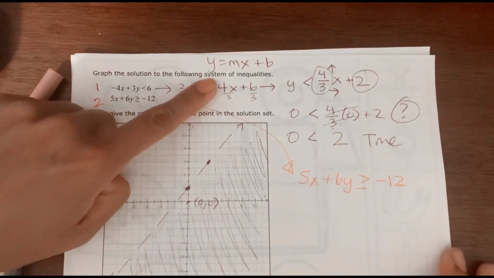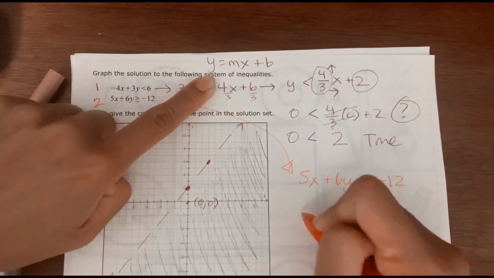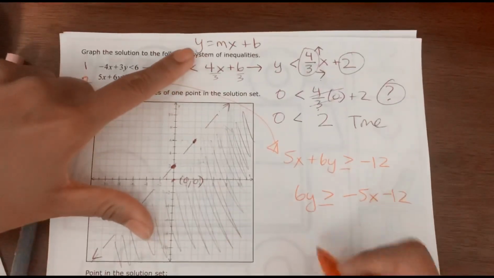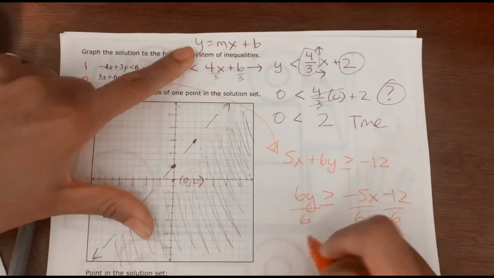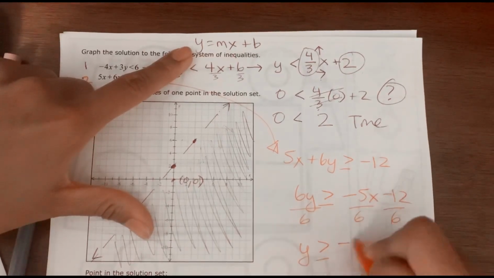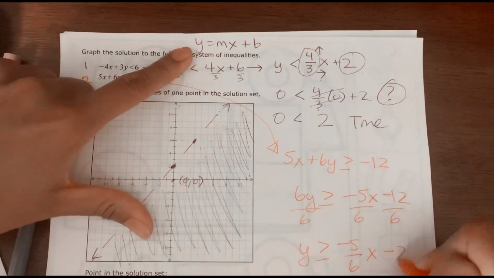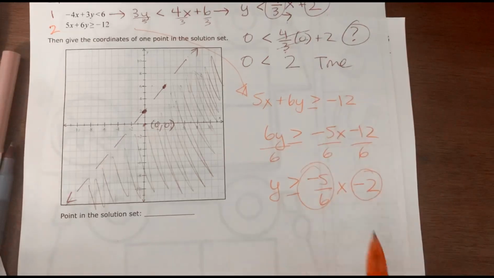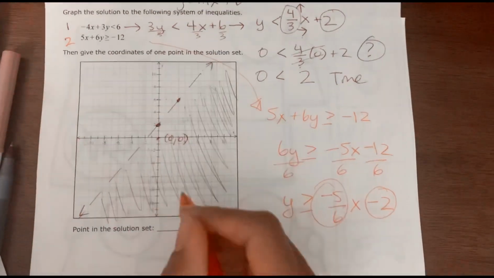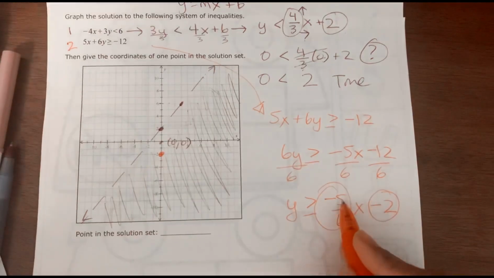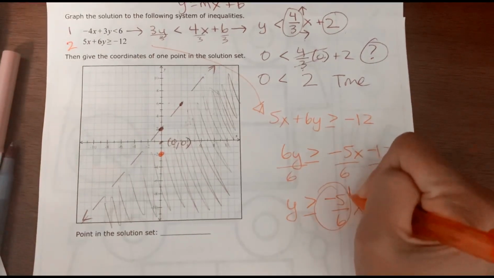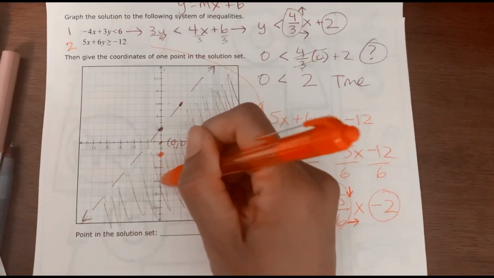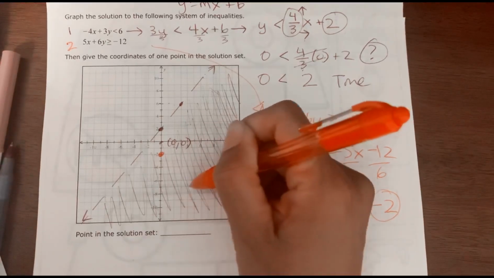I want to change this to slope-intercept form. I subtract 5x on both sides, so I get negative 5x minus 12. I divide everything by 6. I get y is greater than or equal to negative 5 over 6x minus 2. So now I know the y-intercept and I know the slope. The y-intercept is at negative 2, so I plot negative 2 right here. Negative 5 over 6, I go down 5 because it's a negative, and I go to the right 6 because it's positive. So 1, 2, 3, 4, 5, 1, 2, 3, 4, 5, 6.